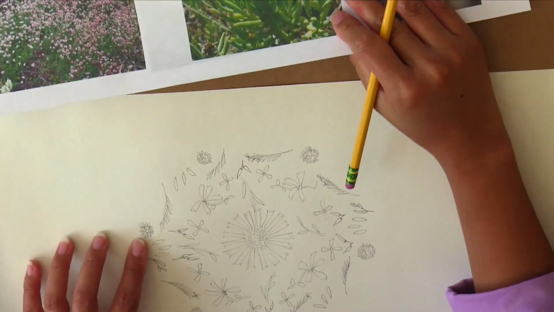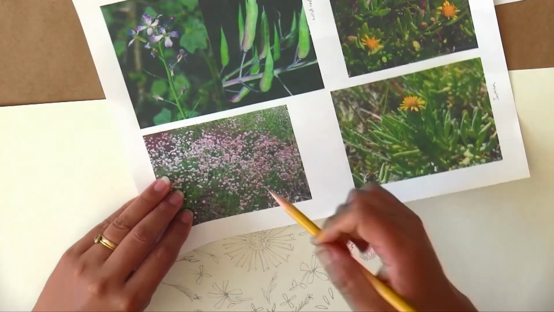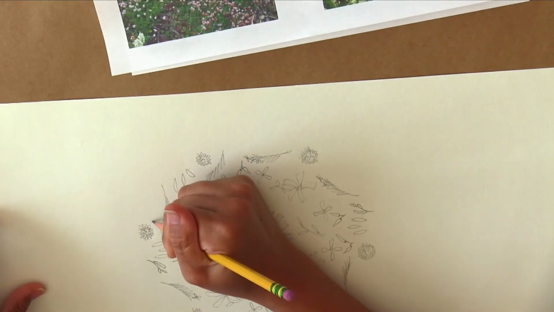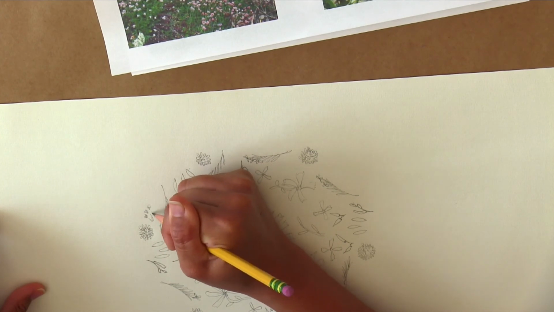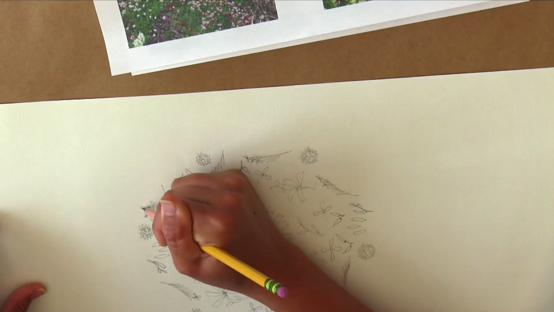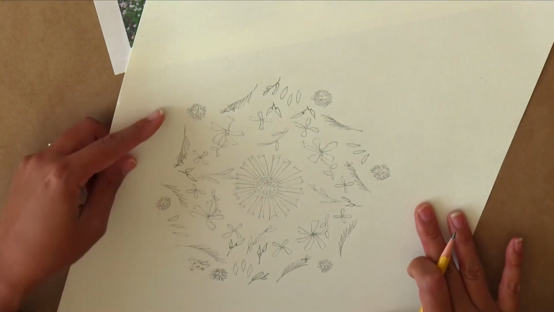So these are the buckwheat at a larger scale, similar to this photo, and then I'm actually going to put in a little bit at a further scale, just right next to it. Let's see here.